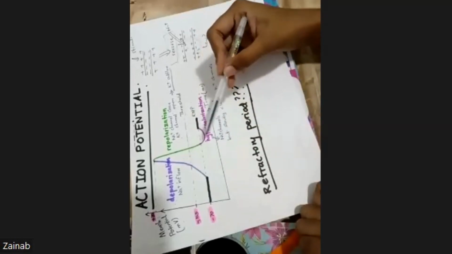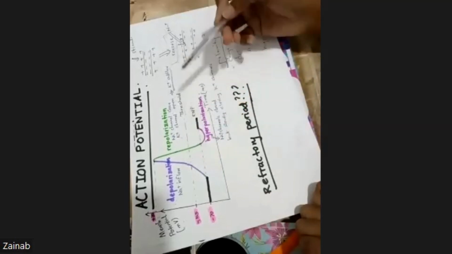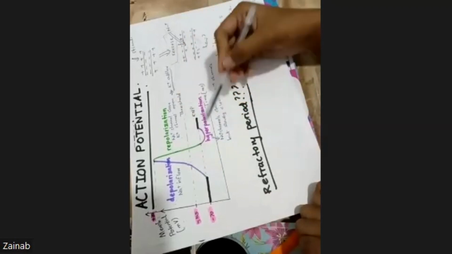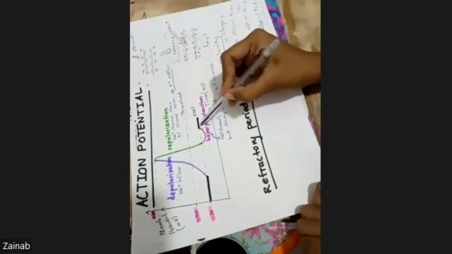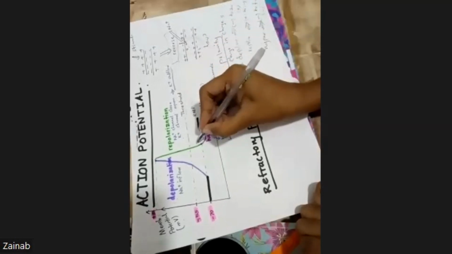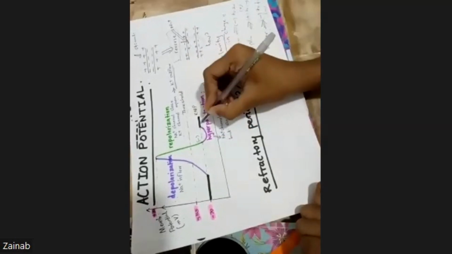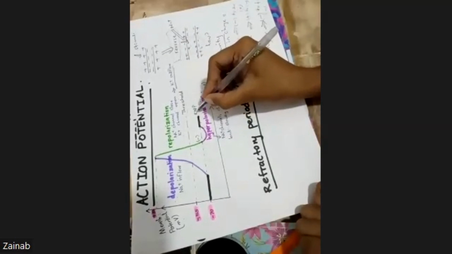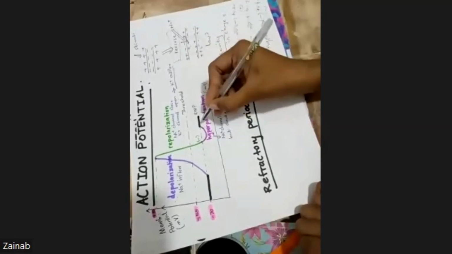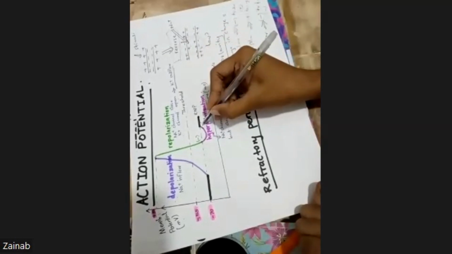The potassium will leave the cell further, so it becomes hyperpolarized, going further below the resting level, and finally it comes back to the resting membrane potential by the sodium potassium ATPase.